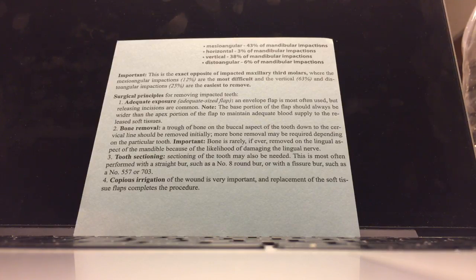3. Tooth sectioning. Sectioning of the tooth may also be needed. This is most often performed with a straight burr, such as a number 8 round burr, or with a fissure burr, such as 557 or 703 or 702. 703 is too big, 557 is too thin, 702 is good, but they say 703 or 557. Copious irrigation of the wound is very important, and replacement of the soft tissue flaps completes the procedure.